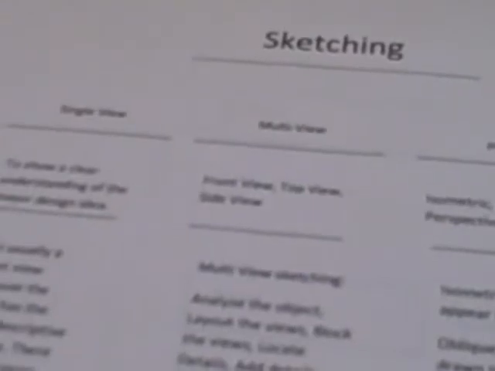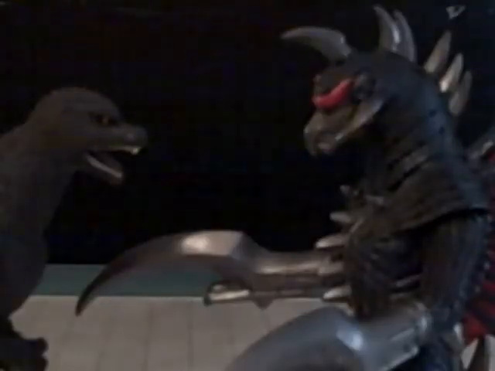Anyways, as you see here, there are 3 types of sketches: single view, multi-view, and pictorials. Single view shows a clear understanding of the major design idea. Multi-view have front view, top view, side view, many different kinds of views, and pictorials are isometric, oblique, and perspective. You know, Godzilla, the purpose of a sketch is to quickly and easily get your ideas onto paper so that you have them for later.